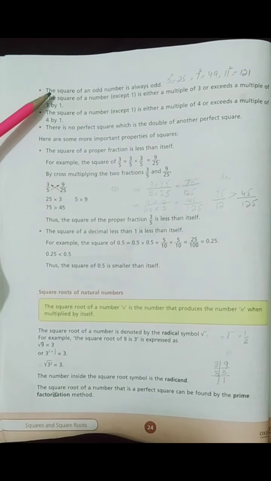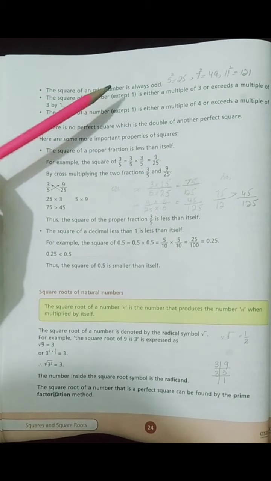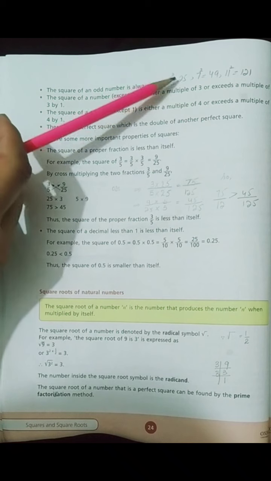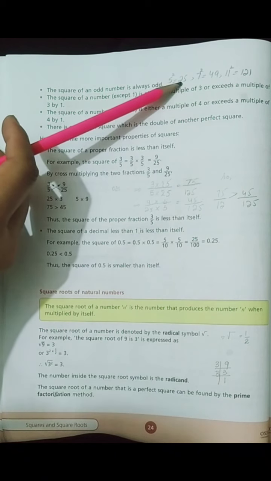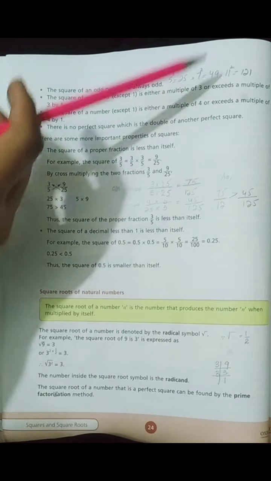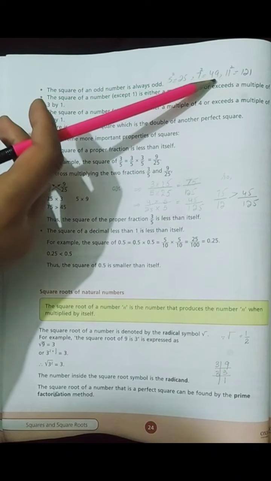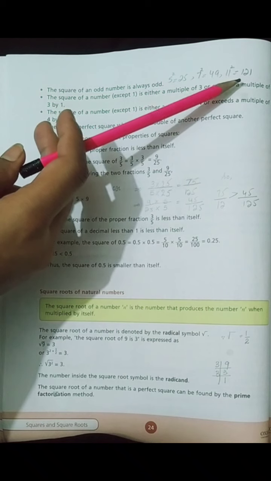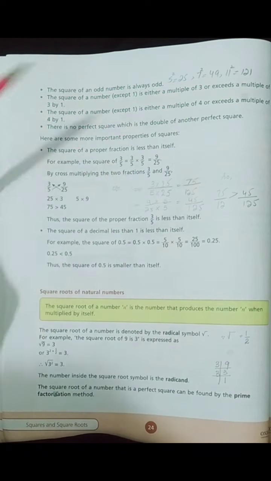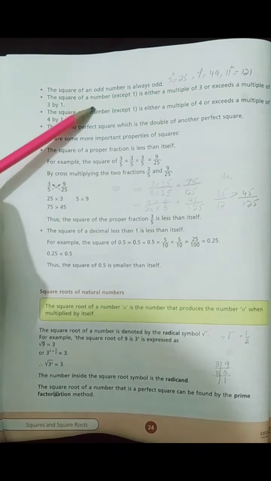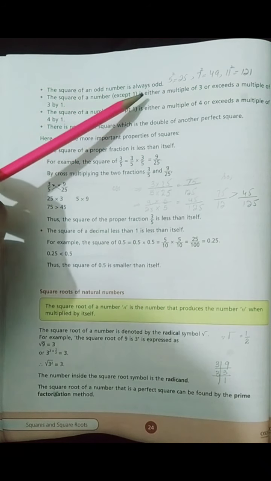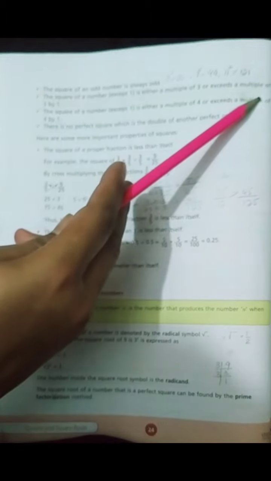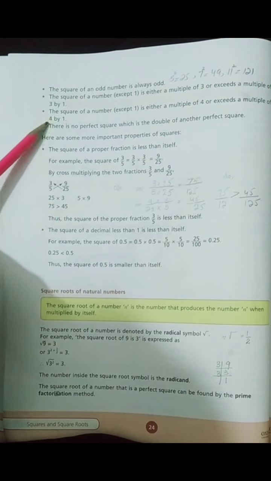Next property, the square of an odd number is always odd. It means 5 square, which is an odd number, is equal to 25 and 25 is also an odd number. Similarly, 7 square is equal to 49, both are odd numbers. 11 square is equal to 121, both are odd numbers. The next property, the square of a number except 1 is either a multiple of 3 or exceeds a multiple of 3 by 1.